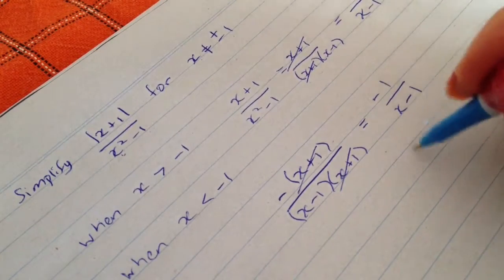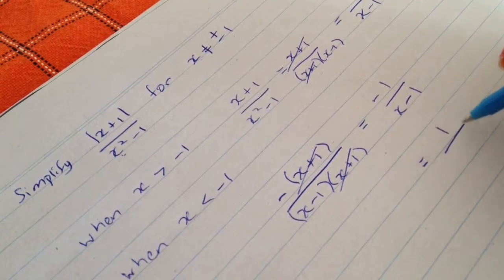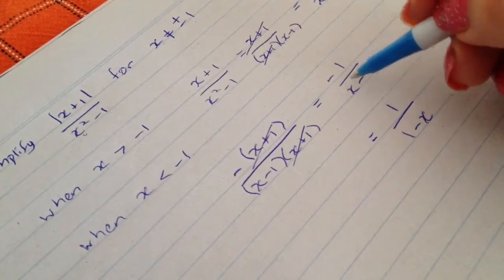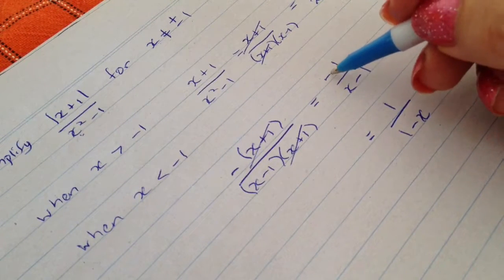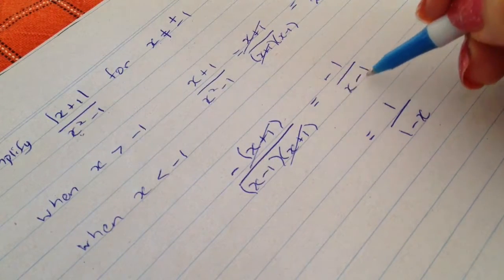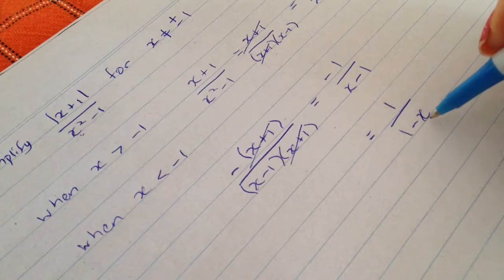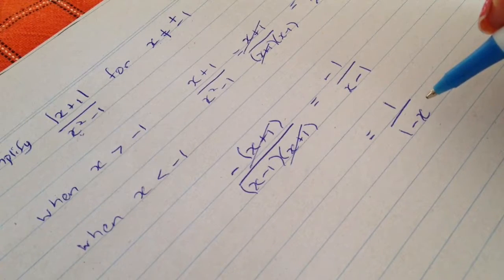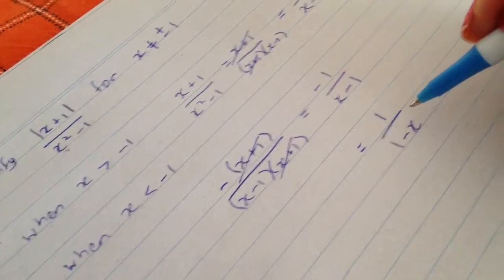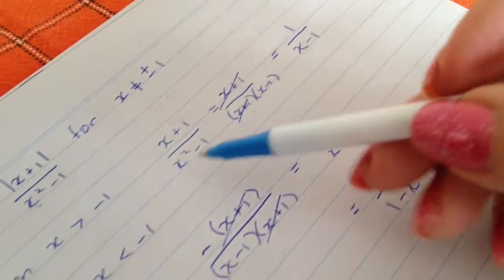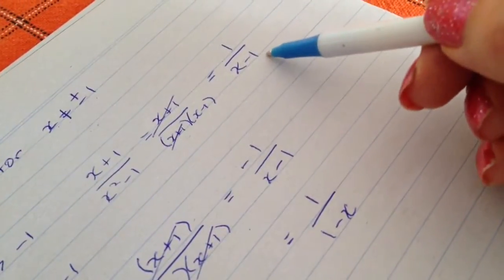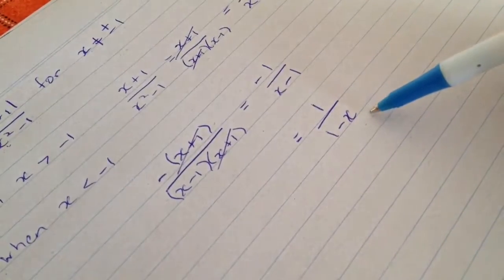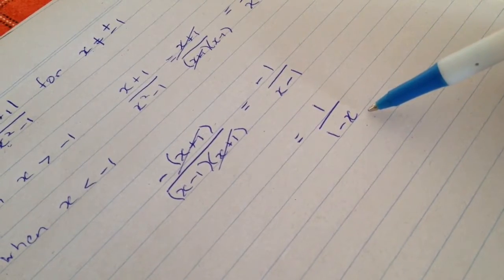You could also write 1 over 1 minus x, because you can bring that minus to the bottom, and you're going to get minus x plus 1, which becomes 1 minus x. So you could write either one. I think the textbook has this answer here. They're both correct. All right, so when x is greater than minus 1, you're going to get this expression, and for x less than minus 1, you're going to get that expression, okay? And that is that simplified.